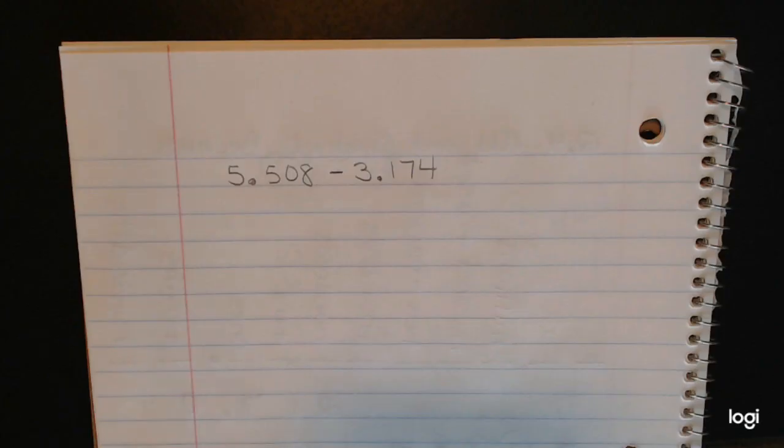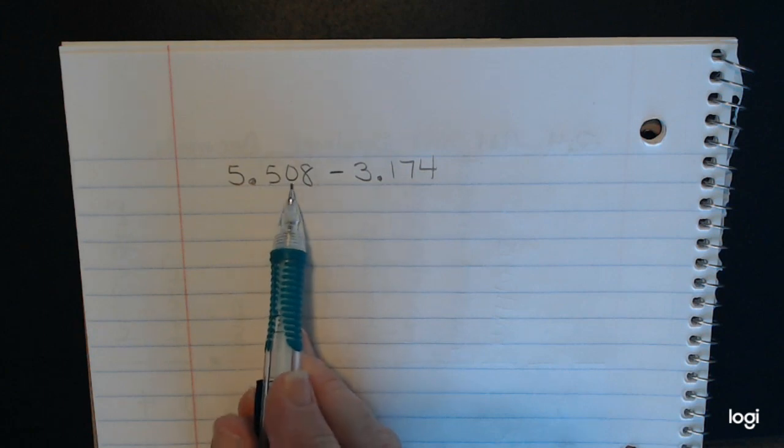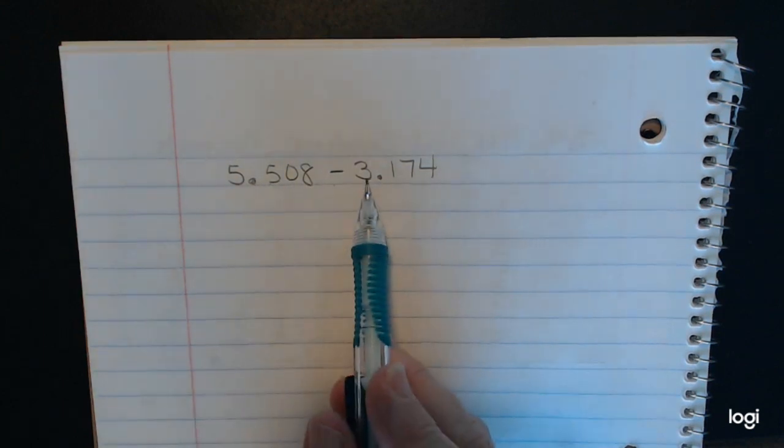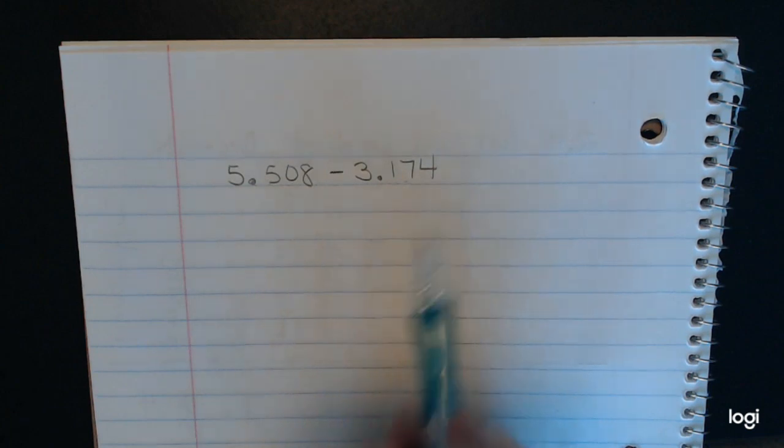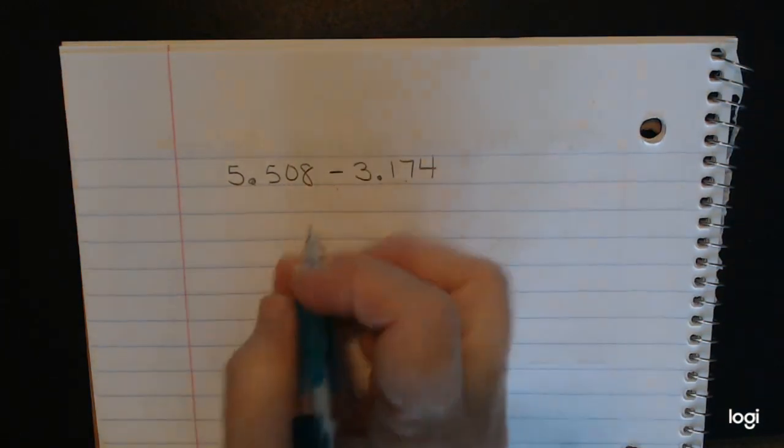All right, so here's my problem. 5 and 508 thousandths minus 3 and 174 thousandths. Remember, subtracting, line your decimals up for me, please.